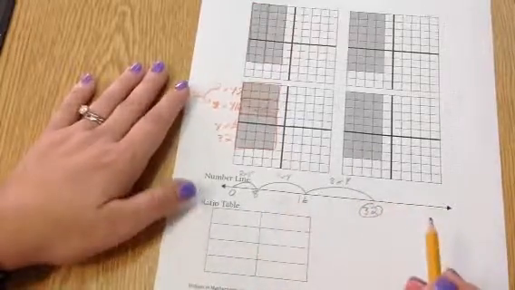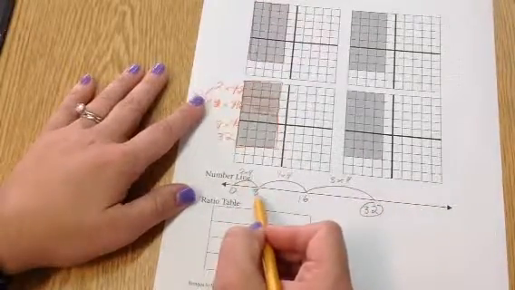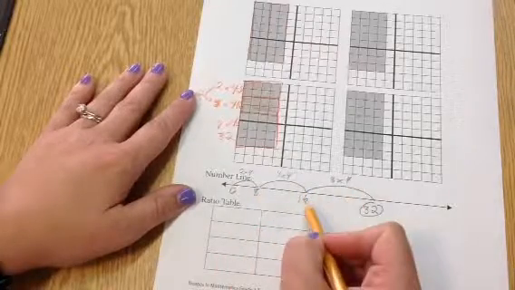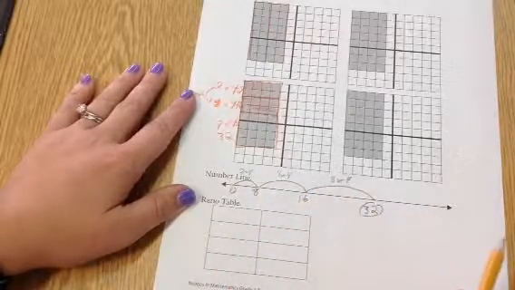So we're doubling it 3 times. So we doubled to get to our 8, we doubled our 8 to get to 16, and then we doubled our 16 to get to 32.